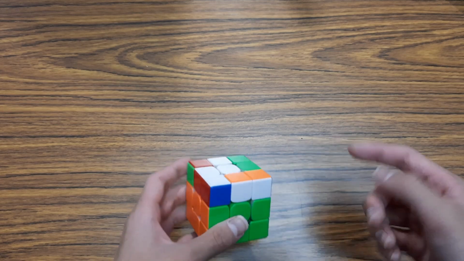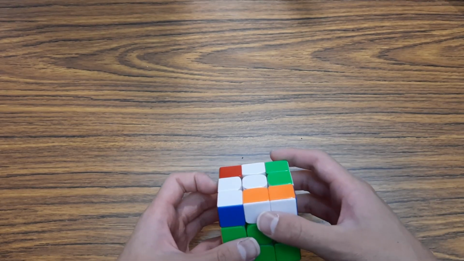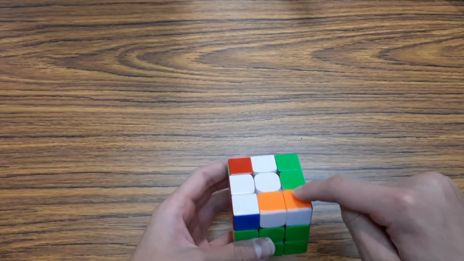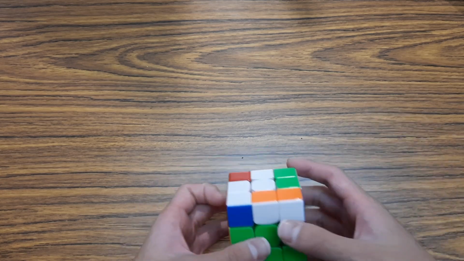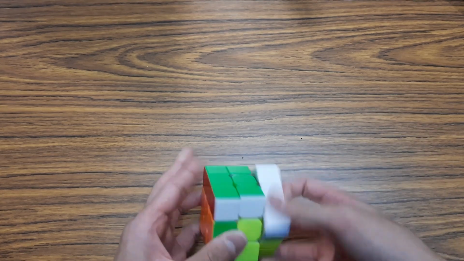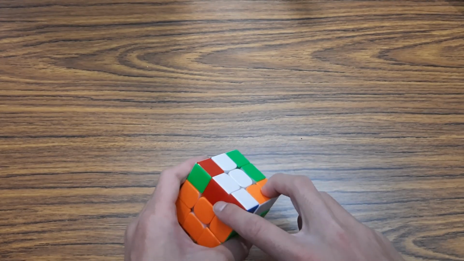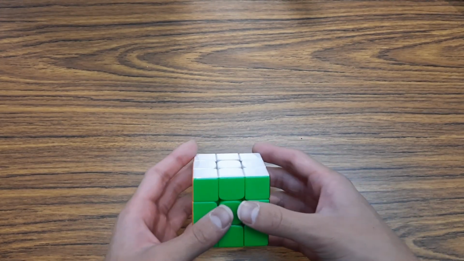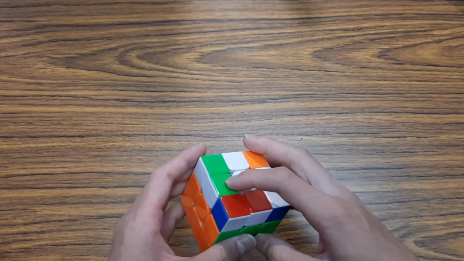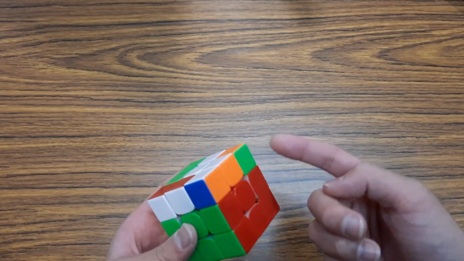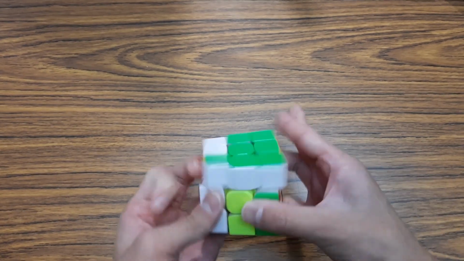Most of the time I don't look at this one, I really should. But if I get this sort of case, I would know I'll either be getting a skip or a J perm. In this case, it will be a skip. You can recognize that with this extra block, which will be opposite to this one. And this also applies to the mirror, where everything's just switched from left to right.